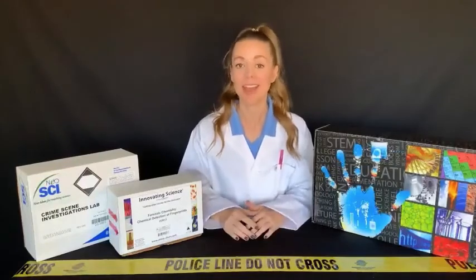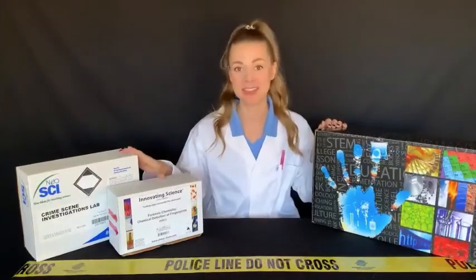Wow, there are so many exciting activities that you can do with your students to introduce them to forensic science. And I only shared a few from each of these kits.